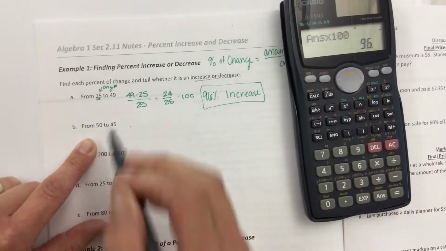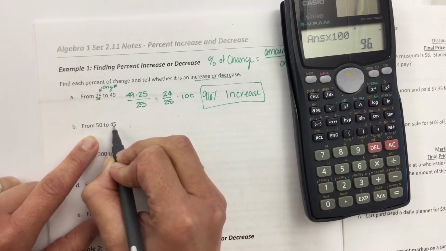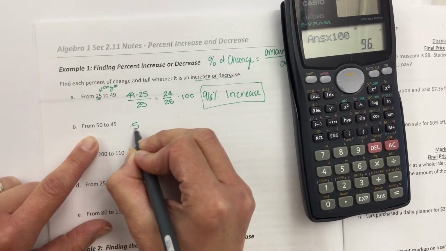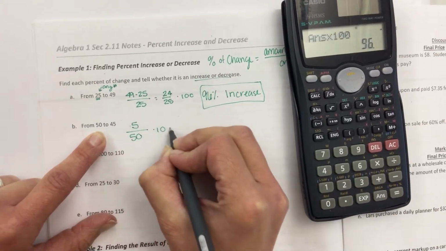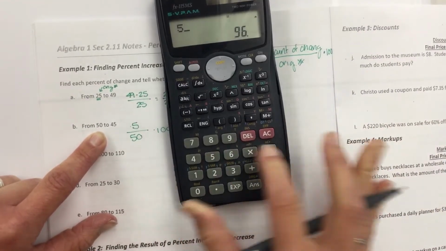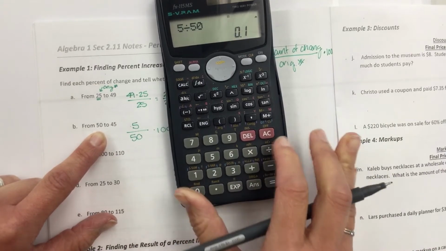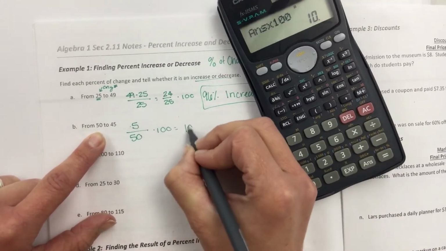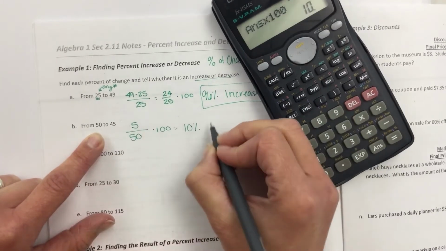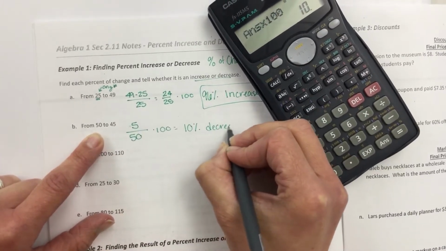Okay. The next one, it went from 50 to 45, so it changed 5. The original was 50, times it by 100. 5 divided by 50 times by 100 is 10. So it was a 10%, and did it go up or down? It went down, so it's a decrease.